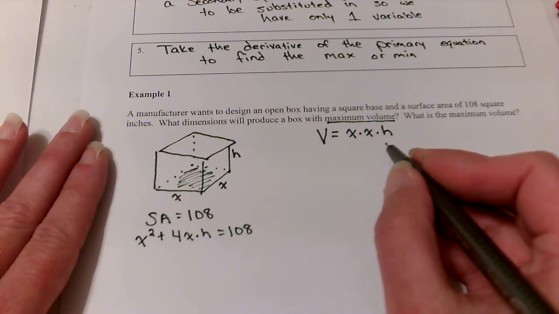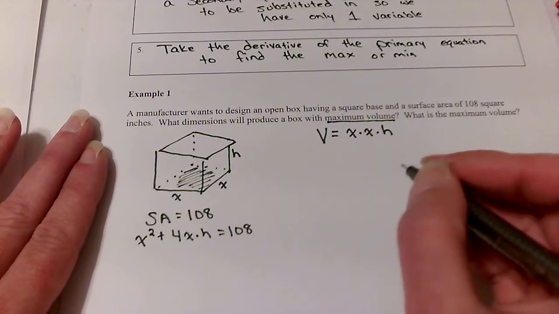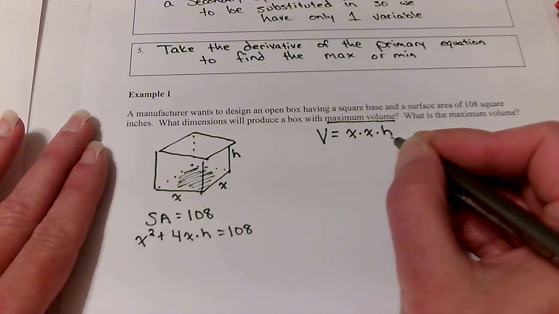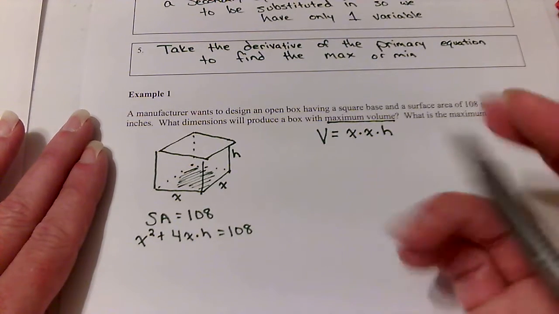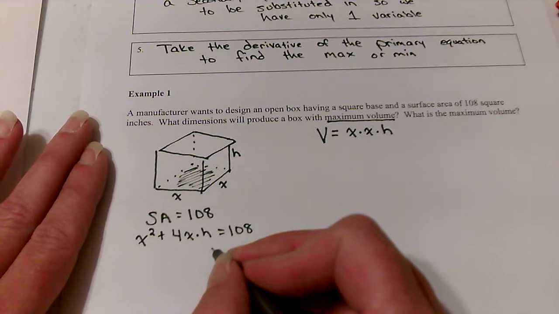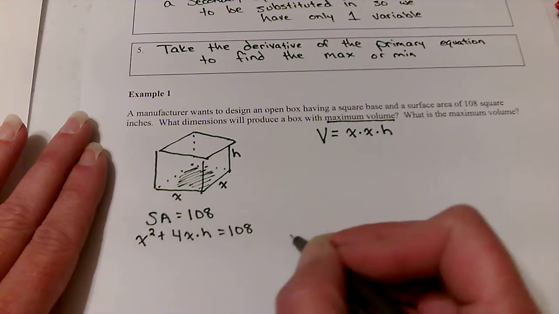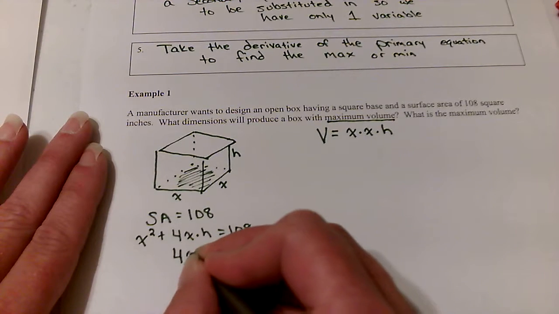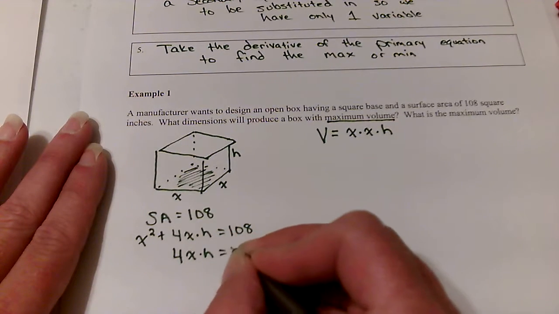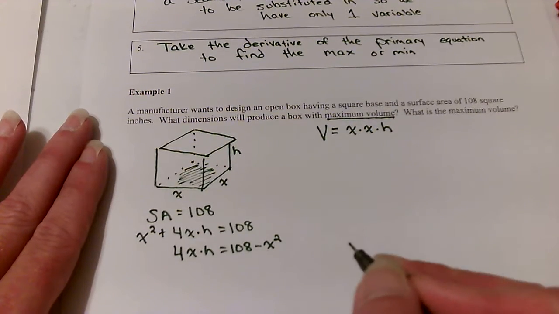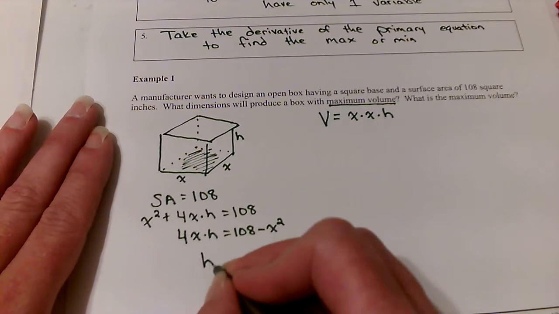Now, remember, I'm trying to get this where it only has one variable. So I think replacing that h is going to be the key thing. Get them all where it's just x's. So I need to rearrange this where h is by itself. The first thing I could do is subtract the x squared, and then divide by 4x.